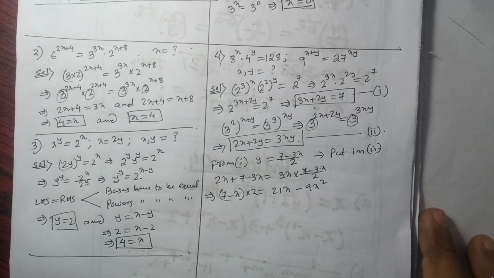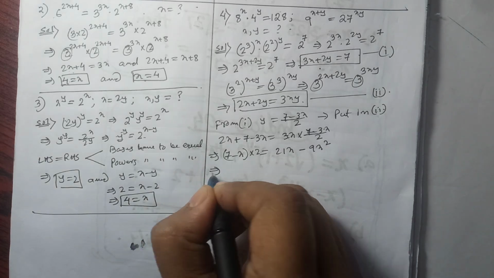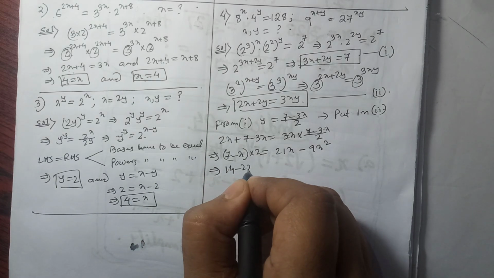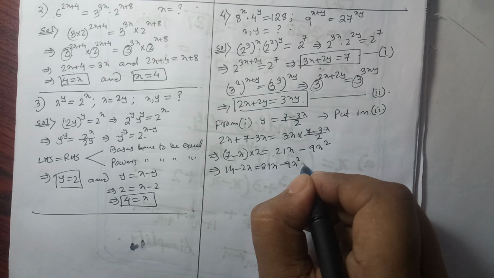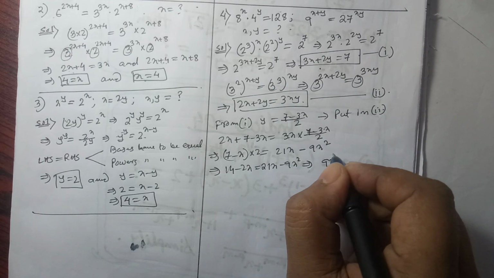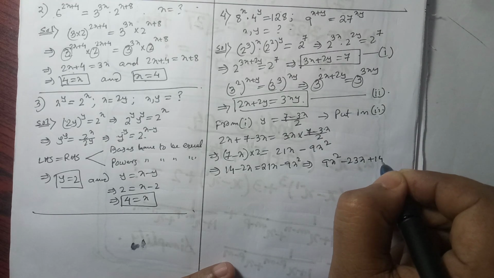Right now? Okay. So 14 minus 2x is equal to 21x minus 9x square. So 9x square minus 23x plus 14.